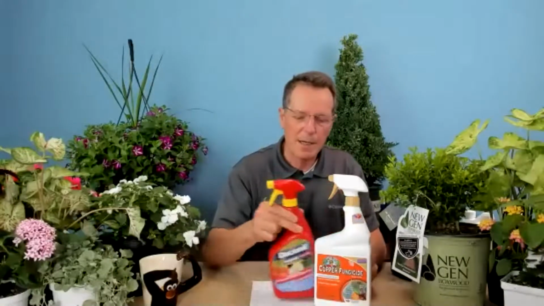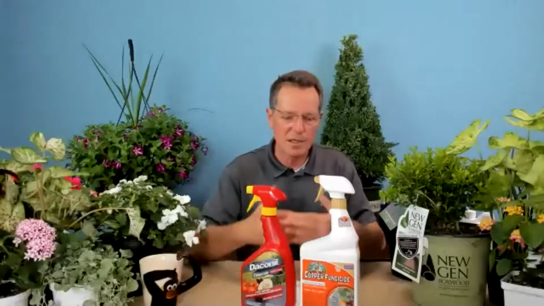So when we switch back, Daconil, for example, is what we call a contact fungicide. So is copper. You spray it onto the plant. It's a sort of protective cover or barrier on the leaf surface, and it remains effective for like 7 to 10 days. Then its effectiveness is worn down and it has to be reapplied. This is why I emphasize that this is a treatment, not a cure.